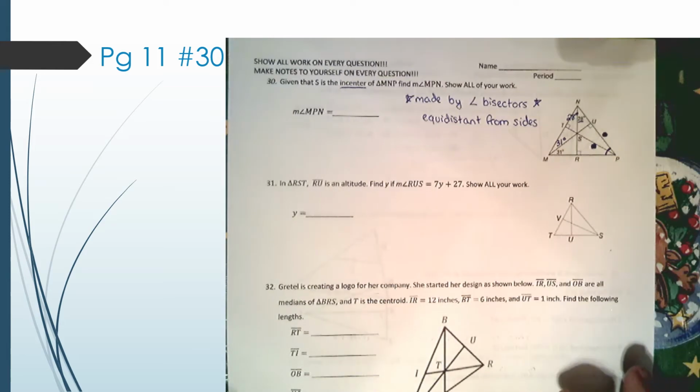What I care about is these angles because I'm trying to find an angle. So now that I know what the full angles are going to be, I'm going to be able to find this based on triangle sum. Triangle sum says all angles inside a triangle have to add up to 180.